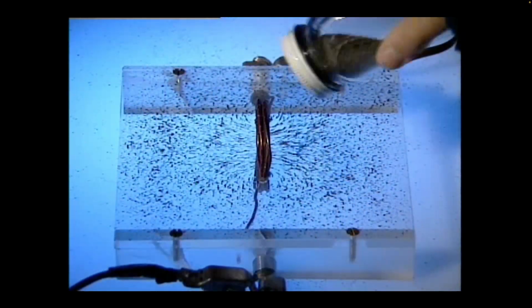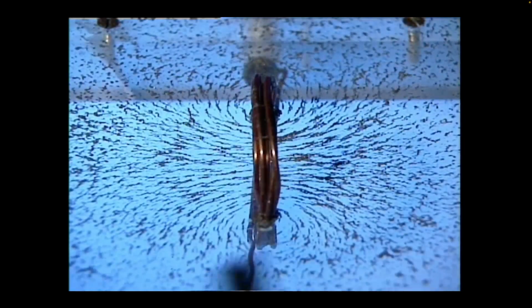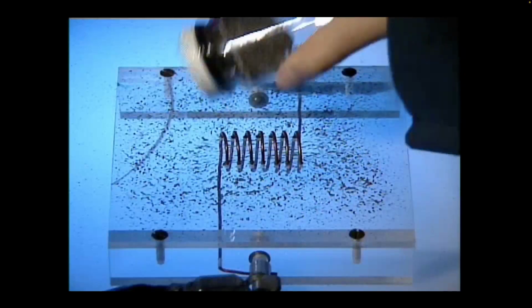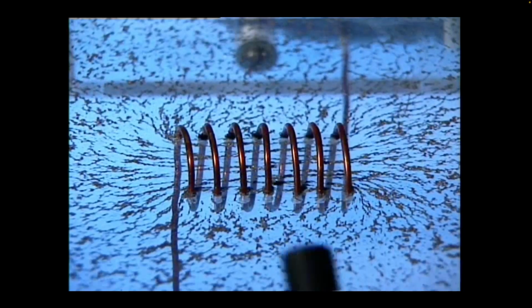This is a 5-turn loop of wire. Here is a solenoid. What does that look like? What do those lines look like? Like a bar magnet?